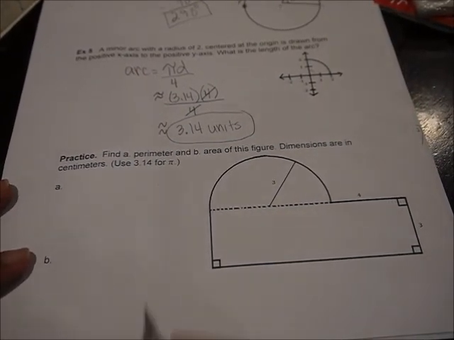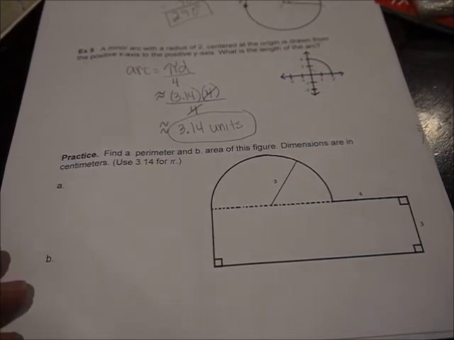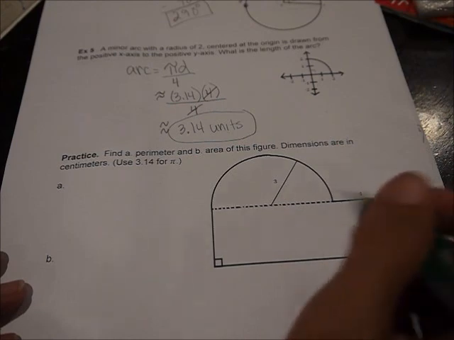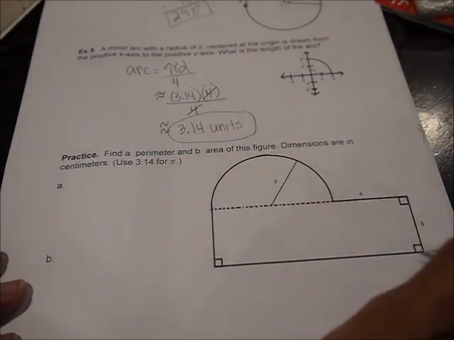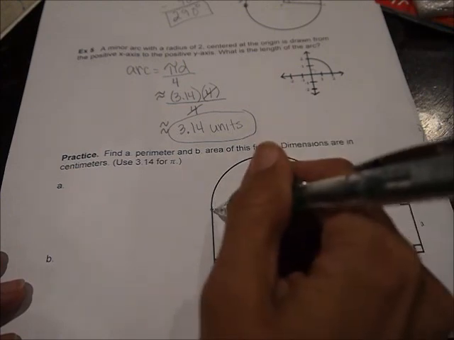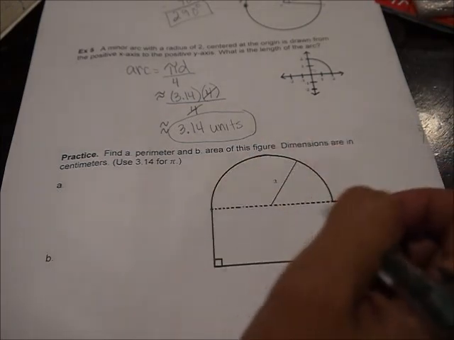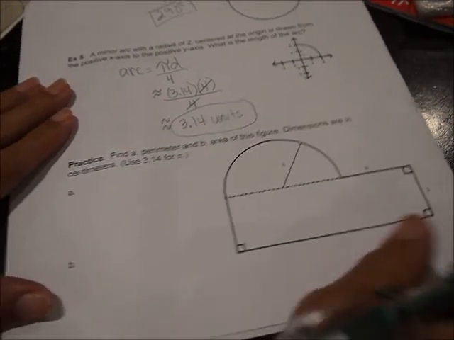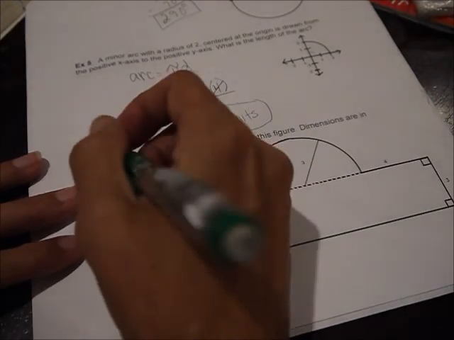All right, so find the perimeter. Find the perimeter and the area of the figure. When we look at the perimeter, we first have to go from here to here to here to here to here, and then half of this circle, a semicircle here. I might go ahead and figure out the semicircle first just to get it over with, and it looks like my radius is 3.